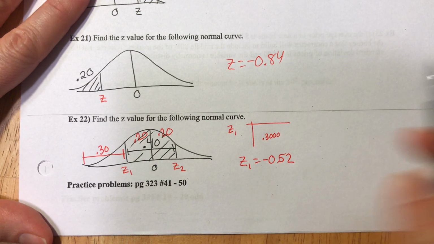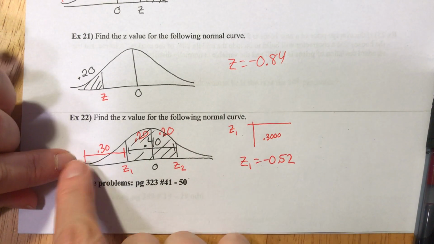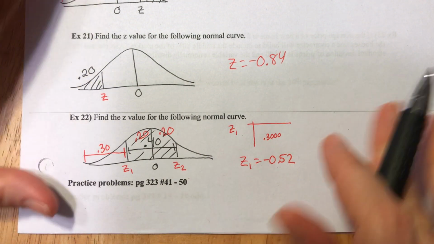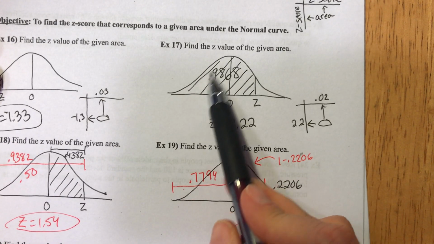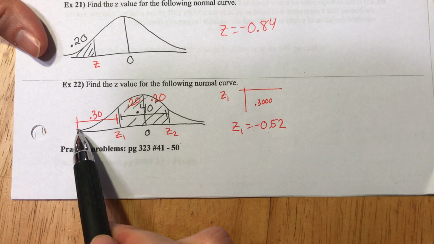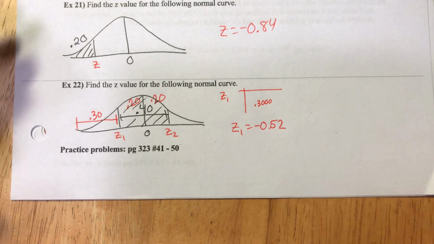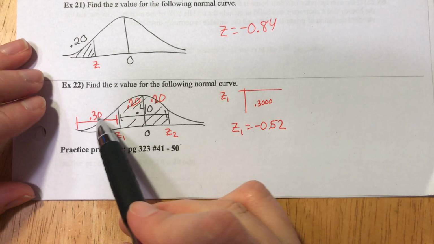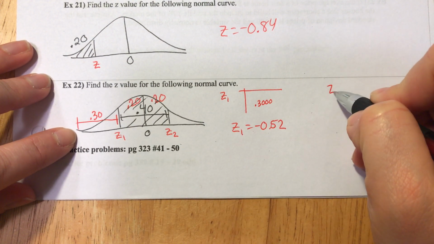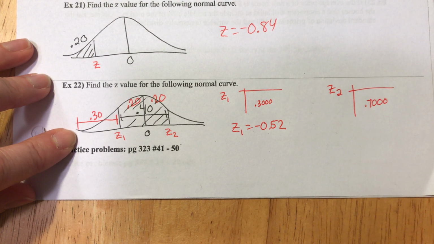All right. For Z2, guys, the area is from here to here. It's this whole space, right? If you have a positive z-score, just like up here, it was this whole space, and we just look this right up on the chart. It's not just what's shaded, it's what's going to match the table. So 0.3, 0.2, 0.2 add up to 0.7. So for Z2, you're going to look up the closest thing to 0.7000.